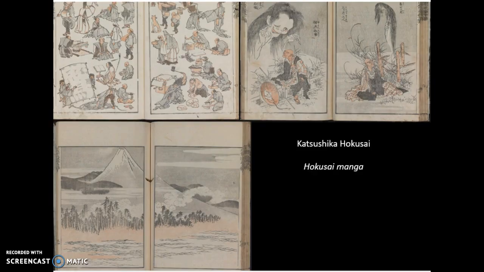Another artist in this period that's also using woodblock prints is Katsushika Hokusai. He was born in 1760 in Edo, which is modern-day Tokyo, and he is known for his numerous cartoons, or mangas, and humorous sketches, as well as his woodblock prints.